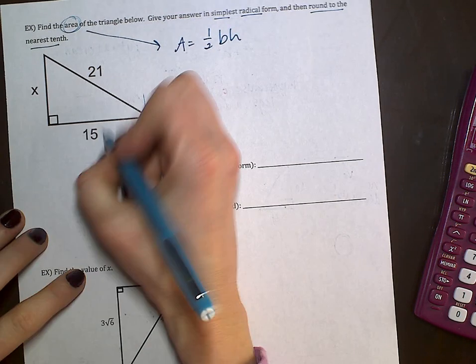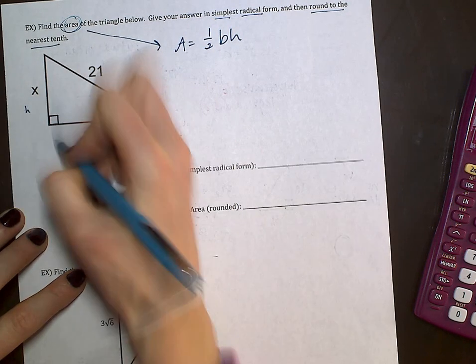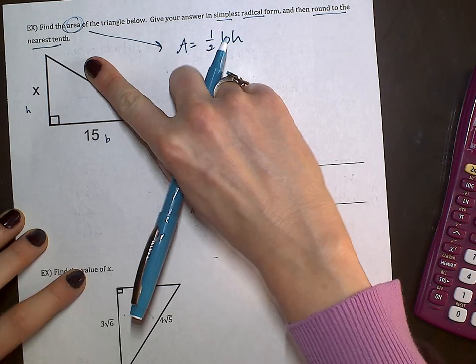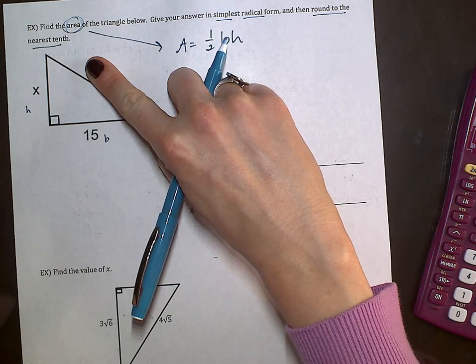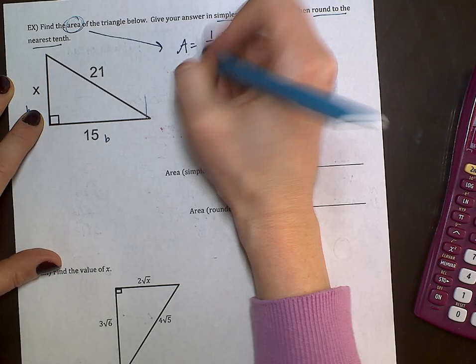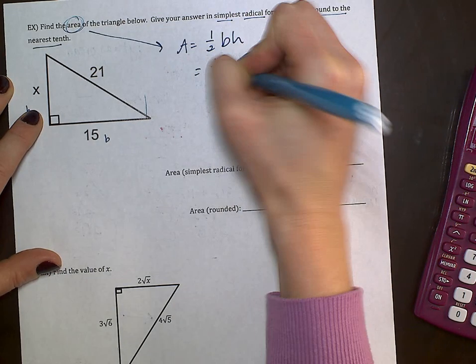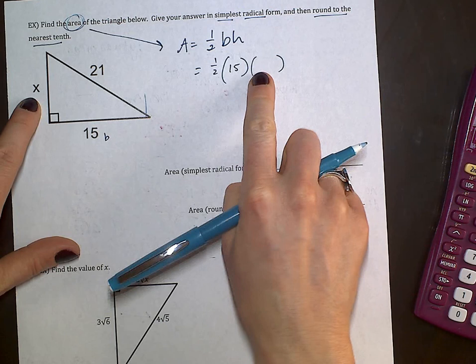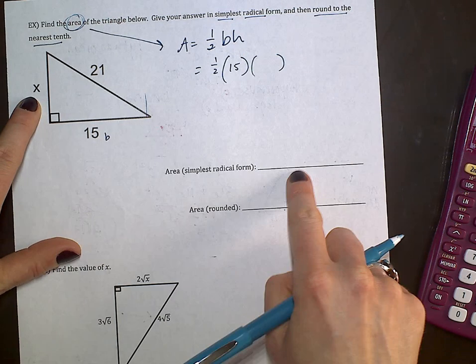Well, they're the perpendicular sides, the ones that make this right angle, so I'm not the hypotenuse. I don't want to use that side. So I need to do half times 15 times whatever this x value is. I need that before I can write the answer.